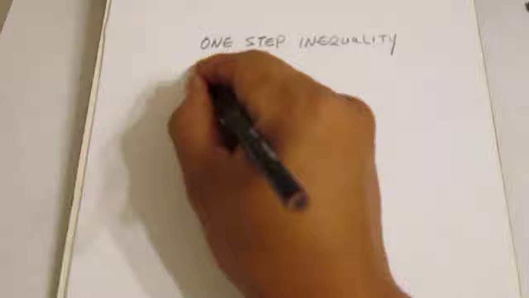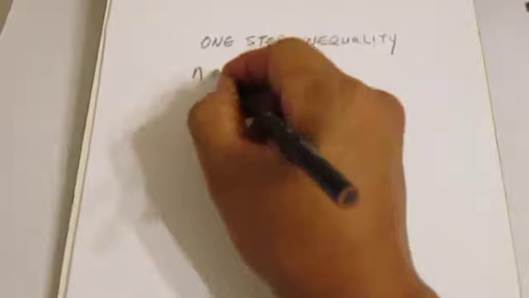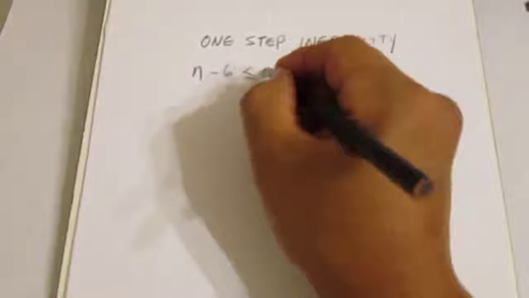Okay, one-step inequality. The first problem is n minus 6 is less than or equal to negative 14.